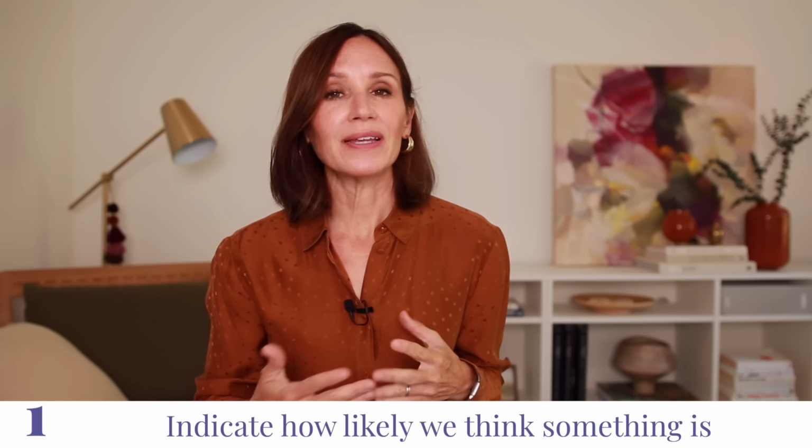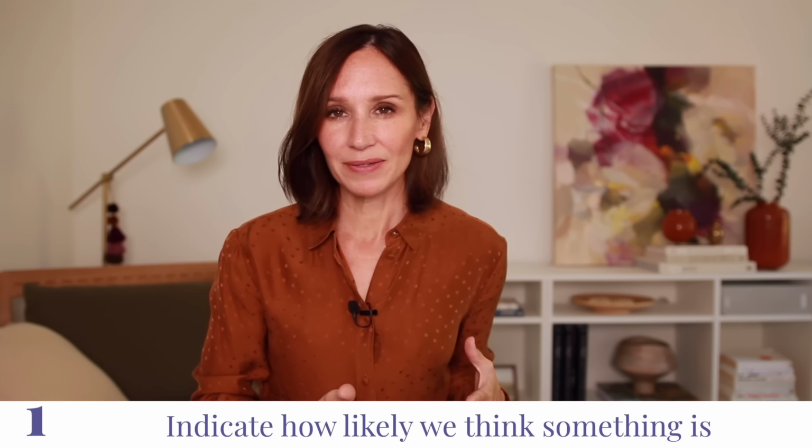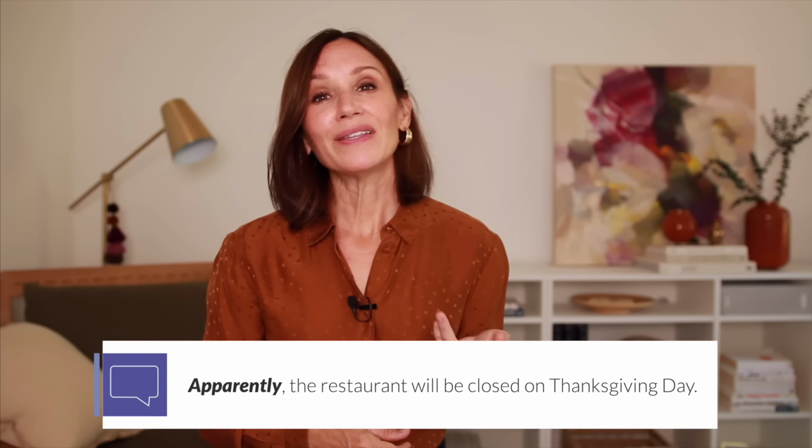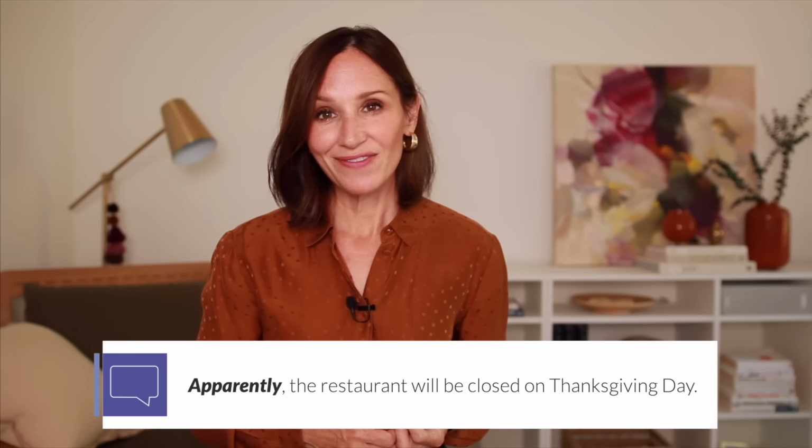For the first group, we're going to look at 7 adverbs we use to indicate how likely something is. And this is exactly how the word apparently is used. Apparently indicates that something seems to be true based on the information available. Similar to the sentence we had before, apparently the restaurant will be closed on Thanksgiving Day.